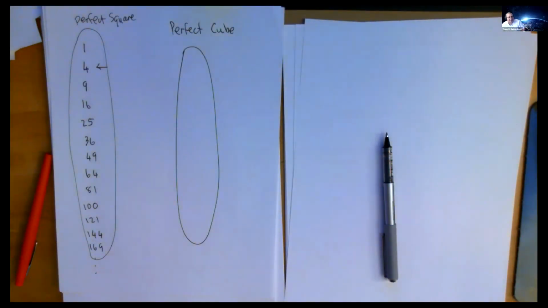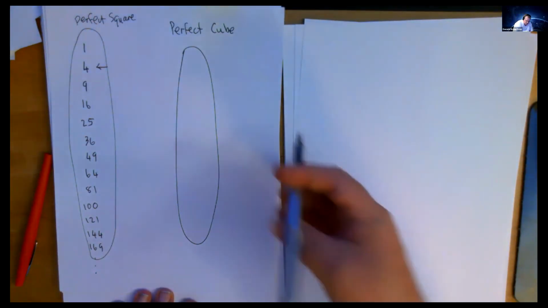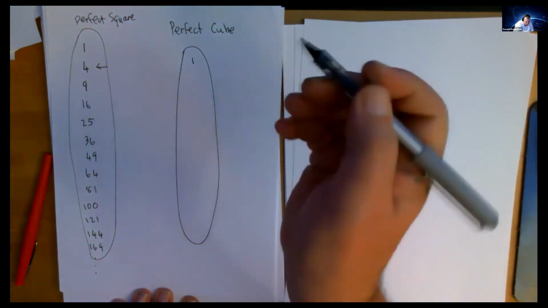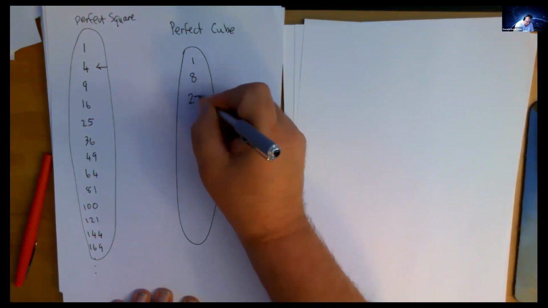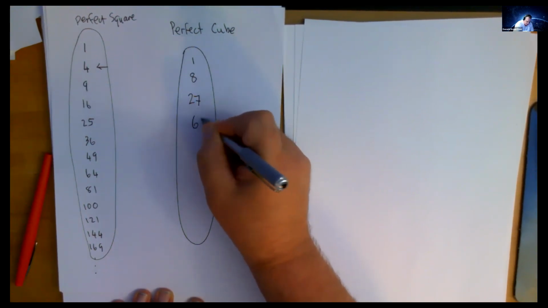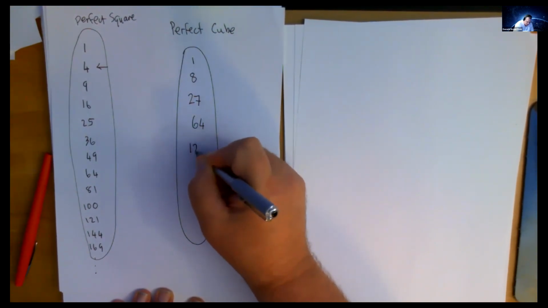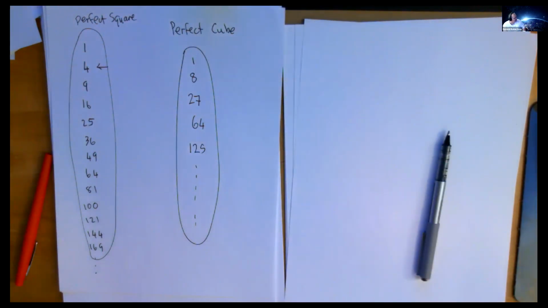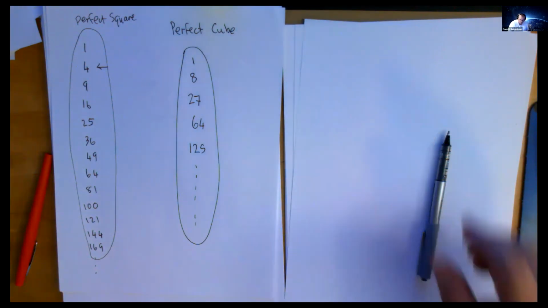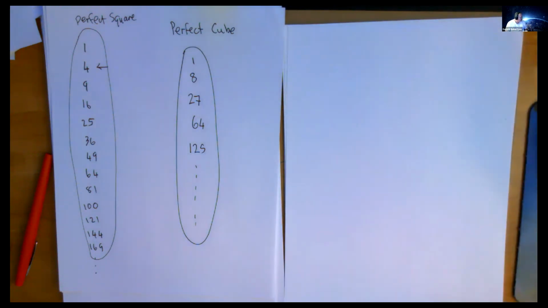Now, perfect cubes. 1 times 1 times 1. I put that in for completeness. 2 cubed is 8. 3 cubed is 27. 4 cubed is 64. And 5 cubed is 125. You probably won't need anything else because that's pretty big, right? So there's a lot less choices in cube roots. So I guess that does make your life a little bit easier. And we'll start with numbers and then work our way up, right?